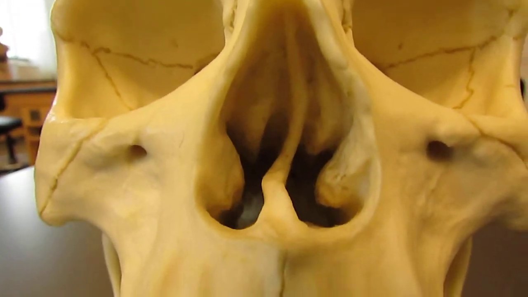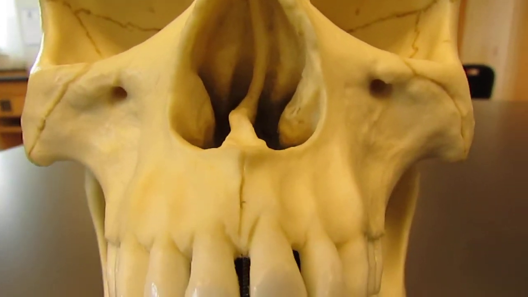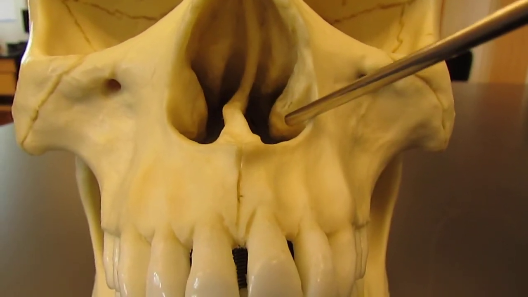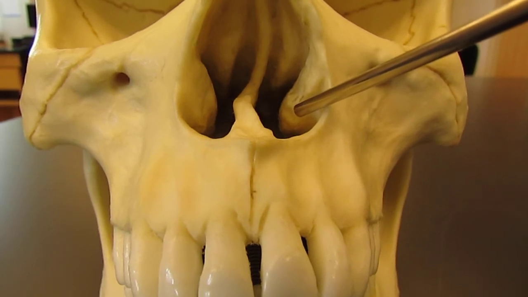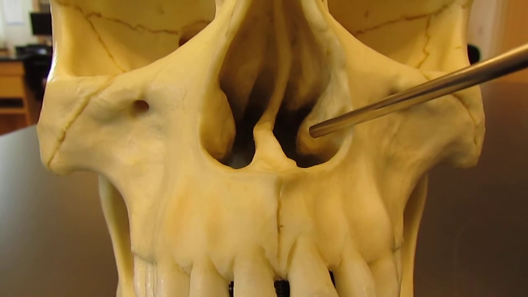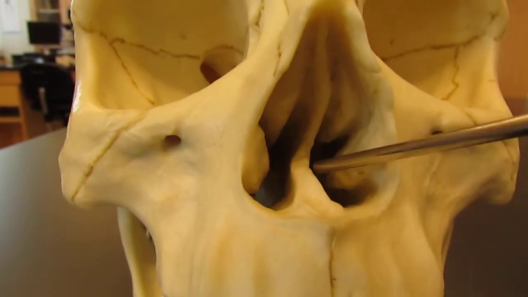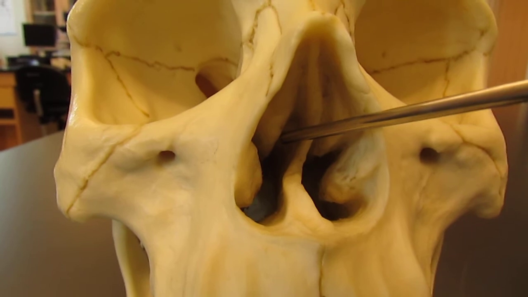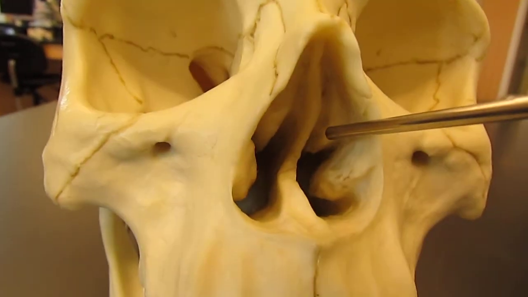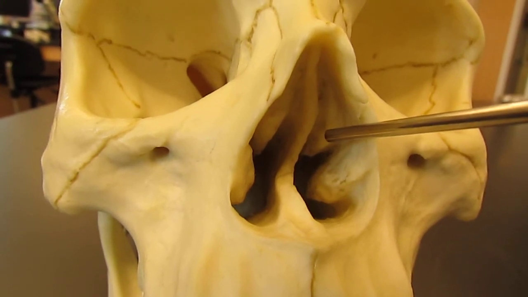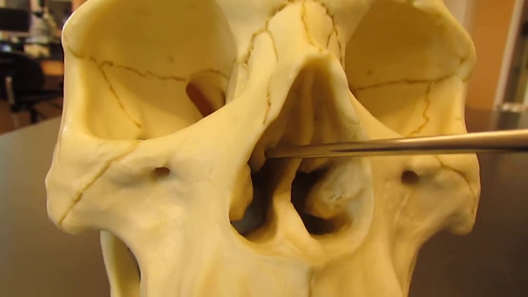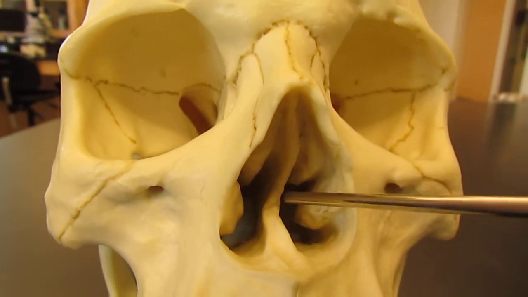All right, if we look inside the nasal cavity, we can see a couple different things going on. First of all, these little bumps protruding out medially from the lateral wall of the nasal cavity are called the inferior nasal conchae. These other little bumps up here are part of the ethmoid bone. So this is part of the ethmoid bone, and this over here, all part of the ethmoid bone. This that I'm pointing to right now is the middle nasal concha, and this is also a middle nasal concha.